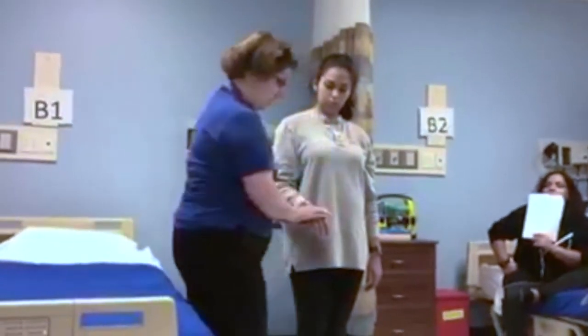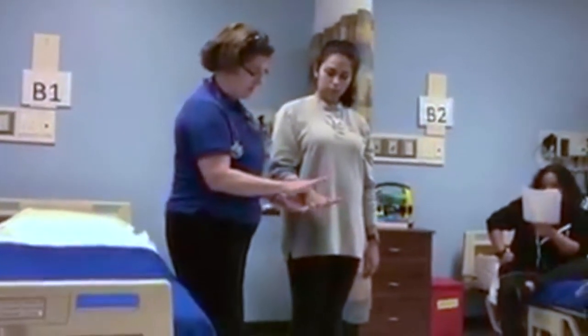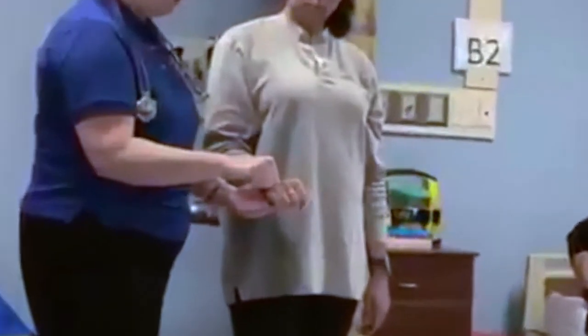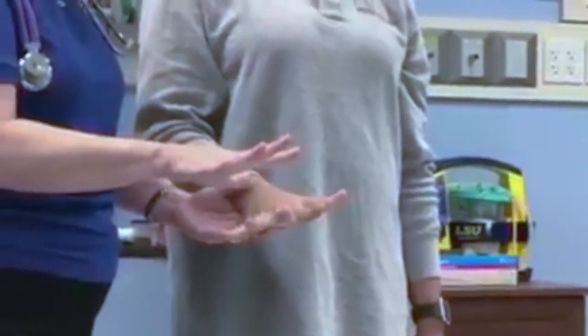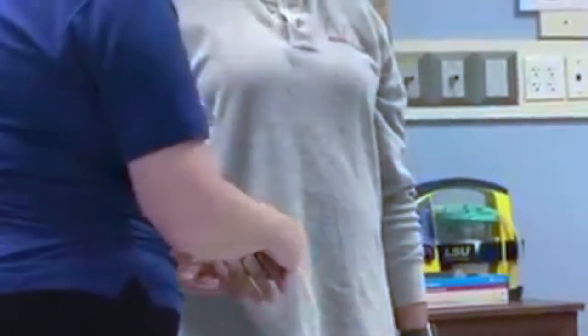And then let's check the mobility of your joints. So can you spread your fingers? Can you put them together? Can you curl your hand? Can you extend them? Good. Okay, great. And then what I'm going to do is actually test the muscle strength now.